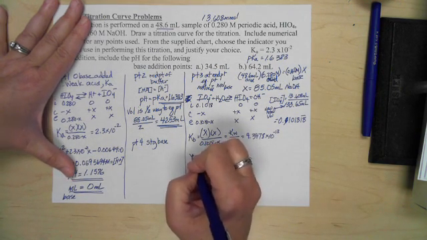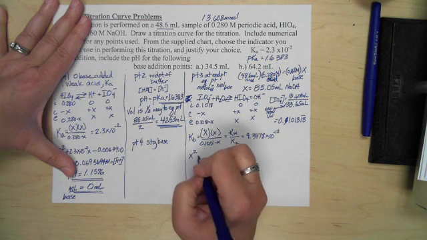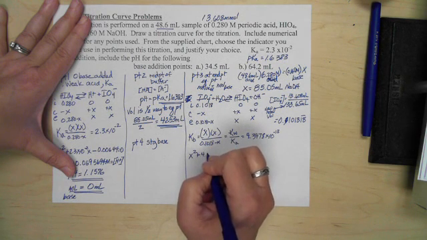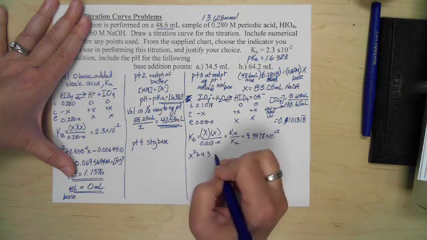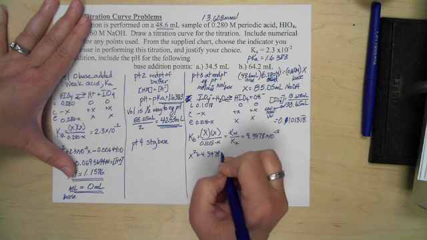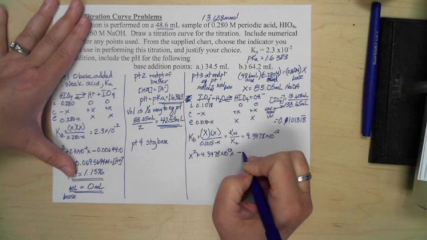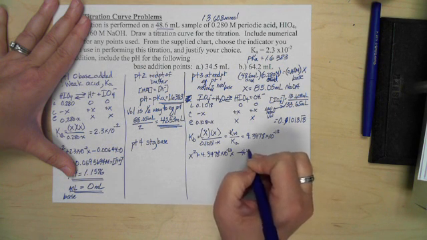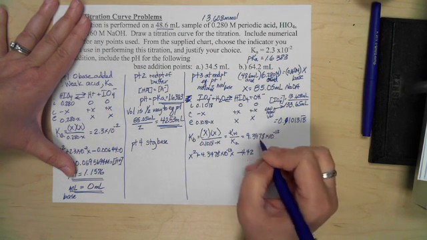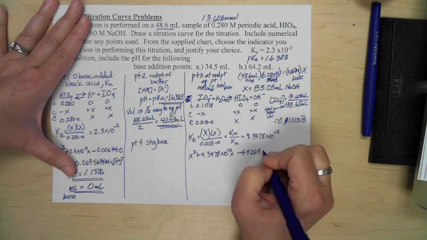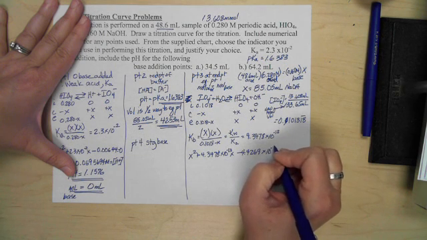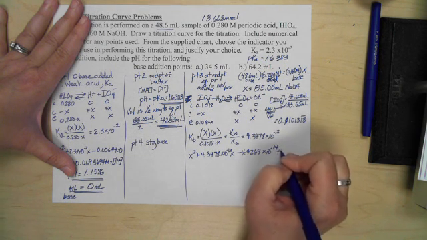So we do the algebra and we get x squared plus 4.3478 times 10 to the negative 13 x minus 4.4269 times 10 to the minus 14th equals 0.